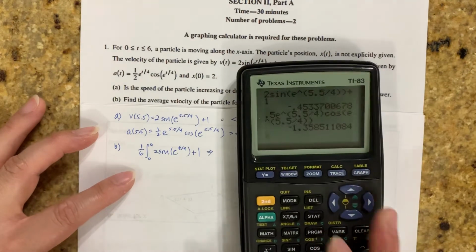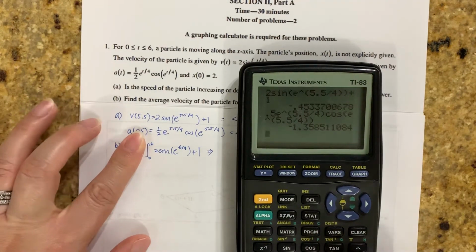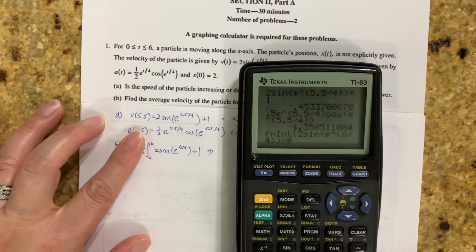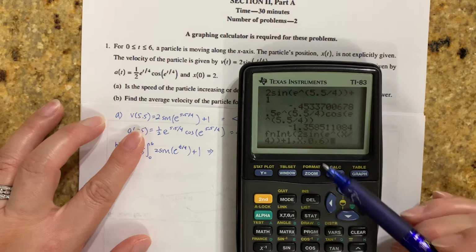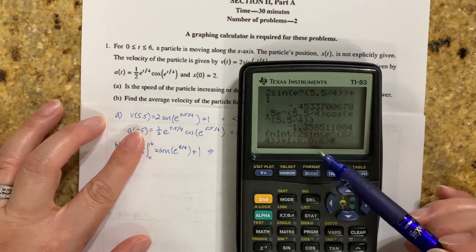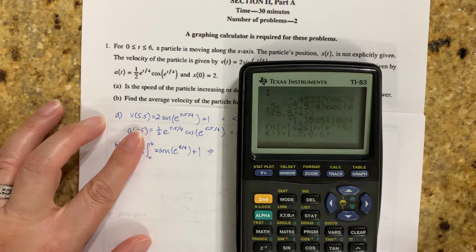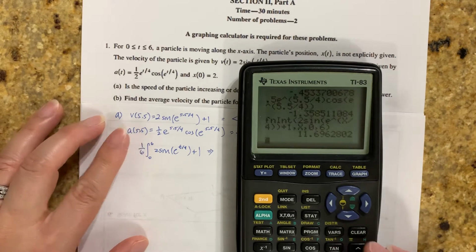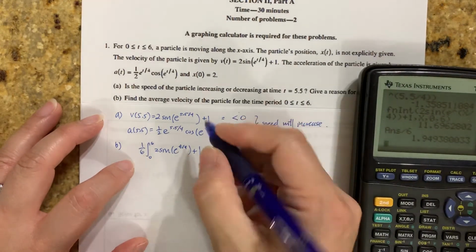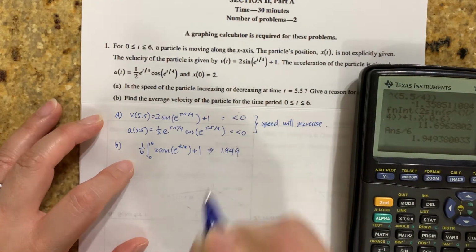So I'm going to put in this integral first, right? So math 9, 2 sine e to the x over 4, close, plus 1, comma x, comma 0, comma 6. All right, so this is my function, double check: 2 sine e to the x over 4, close my parentheses, plus 1, okay, enter. That's the total distance. Now divide by 6, that's the total time. So my average velocity is 1.949.